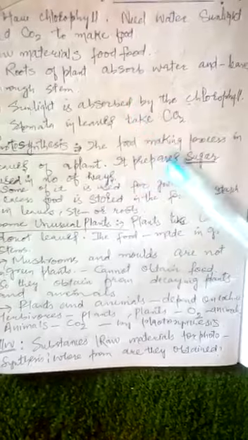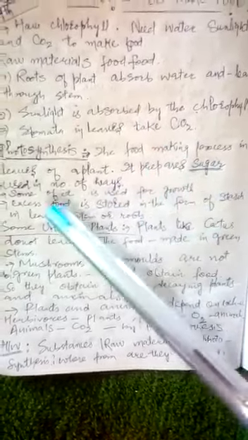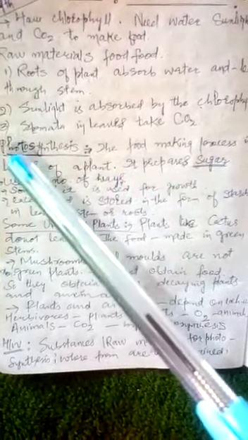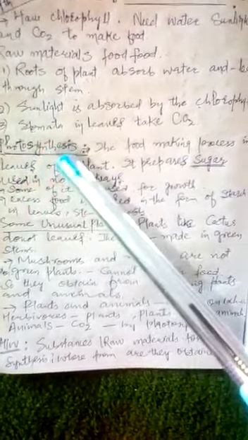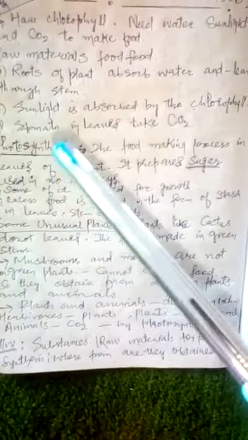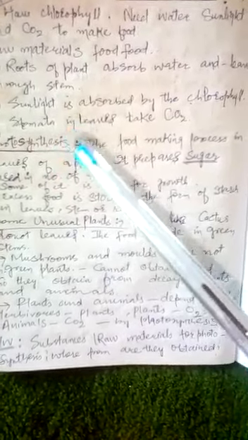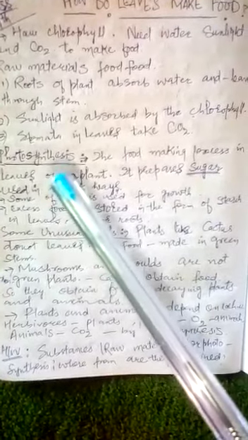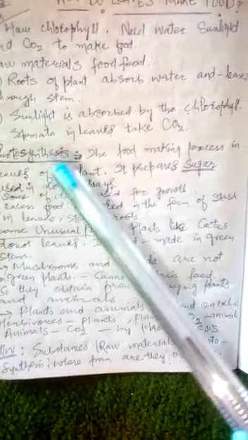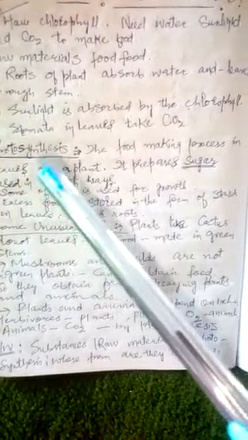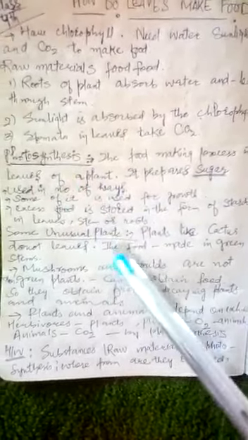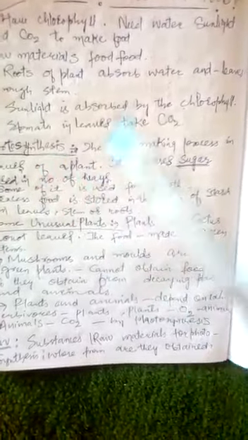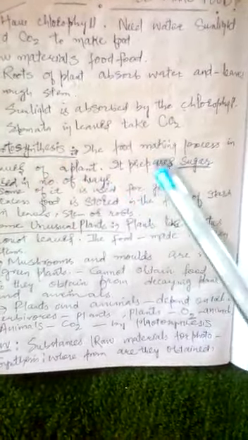Students, the process of making food by a plant due to the presence of leaves is called photosynthesis. Students, photosynthesis is the food making process in the leaves of a plant. Students, photo means light and synthesis means put together. So photosynthesis is the food making process in the leaves of a plant.